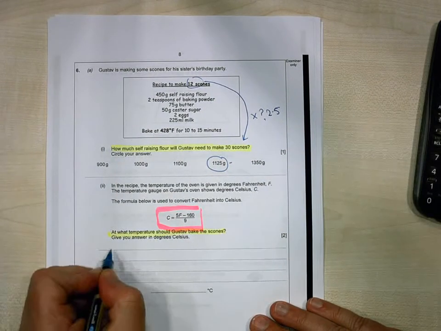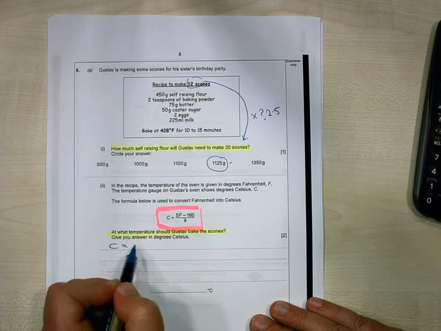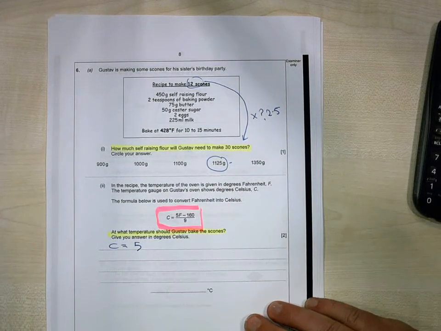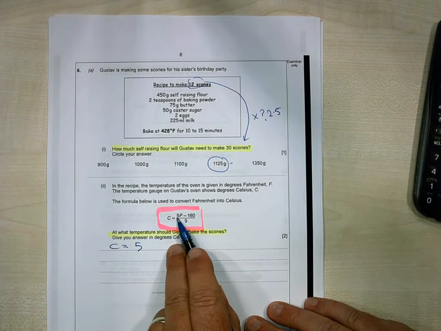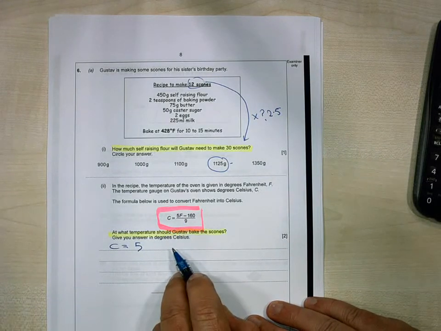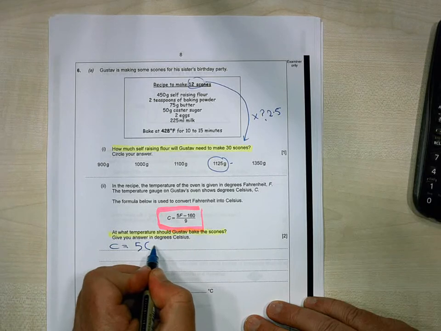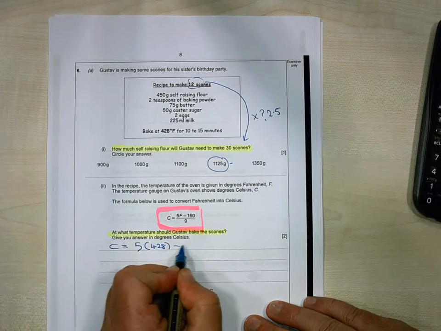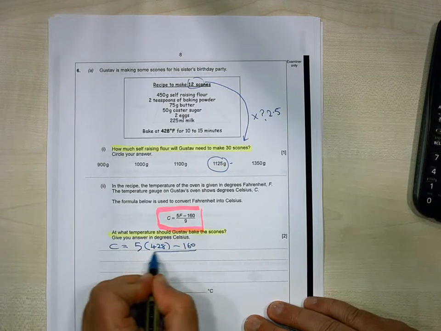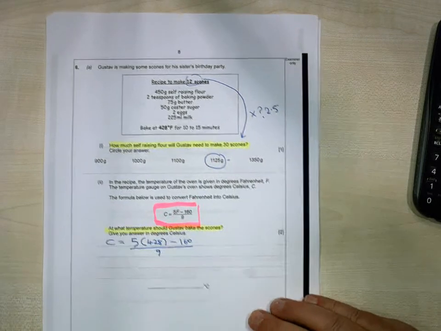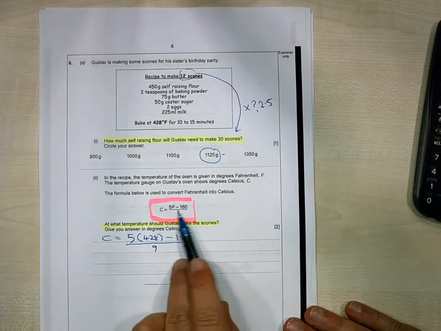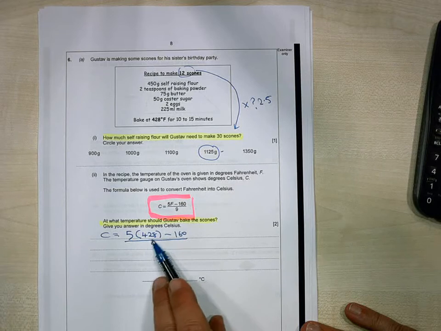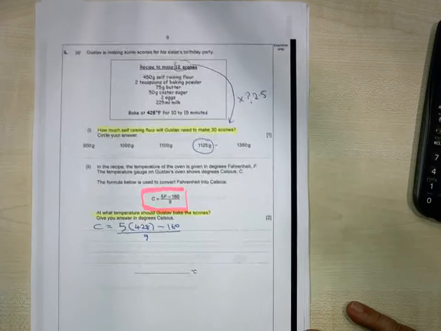So the way this formula works is, instead of having F, I'm going to put 428. But because I'm then going from algebra to arithmetic, I need to break that F open and replace it with the 428. So all I've done is rewritten that formula exactly as it is there, but instead of the F, I've smashed that open and replaced it with a pair of brackets.